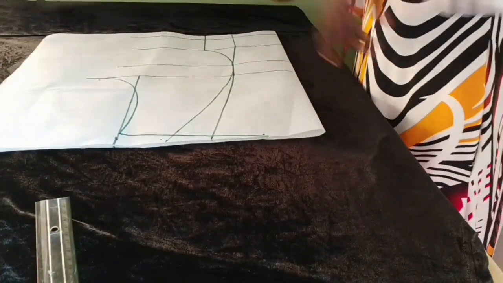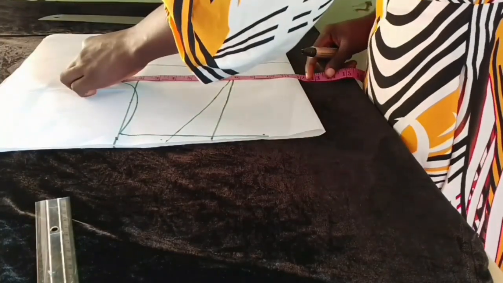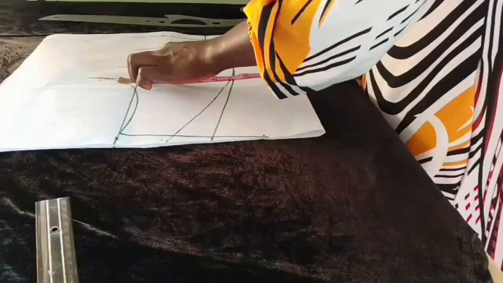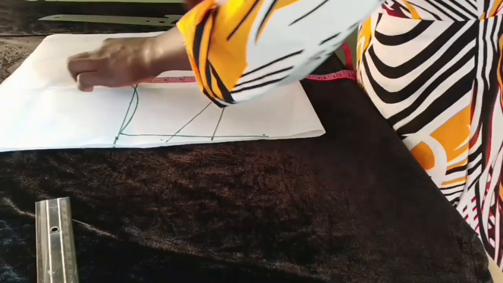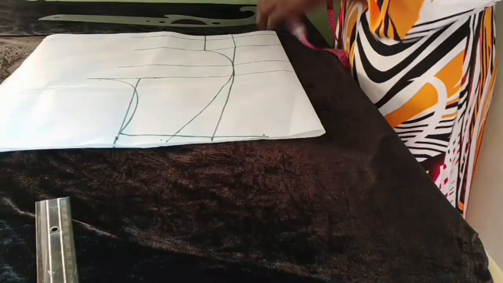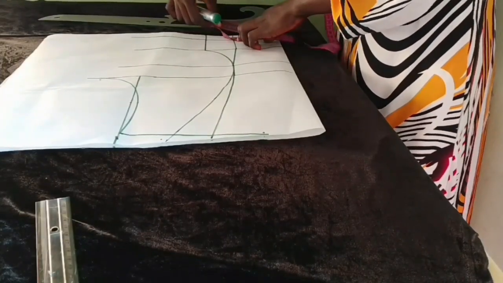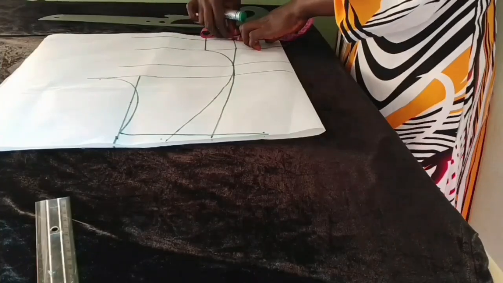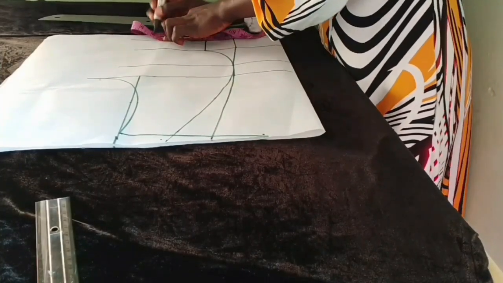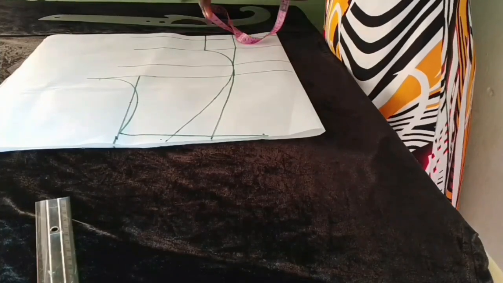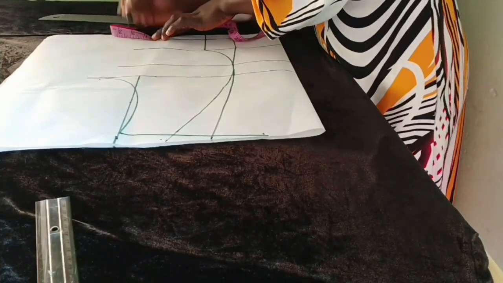So now I'll go to my waist and I'll take my waist measurement. So now let's take our measurement. So 9.5 and I added 2 inches joining allowance. My waist is 30 divided by 4, 7.5. There I have 9.5. So from that, I'll just continue my measurement and I'll mark my 7.5, and I added 2 inches joining allowance.